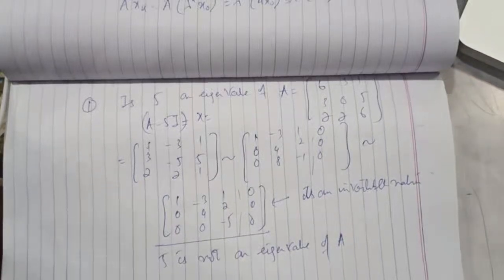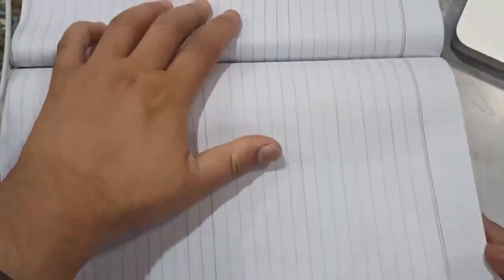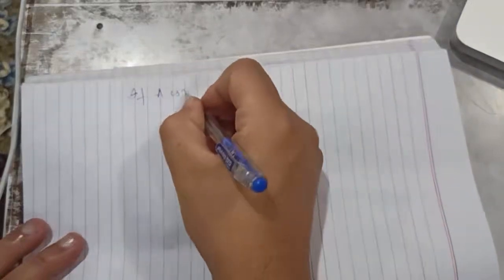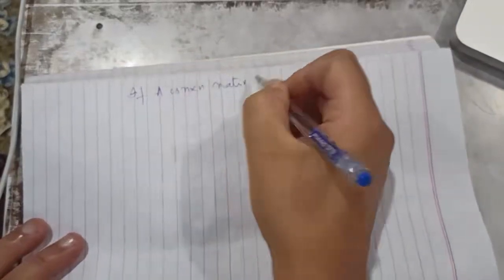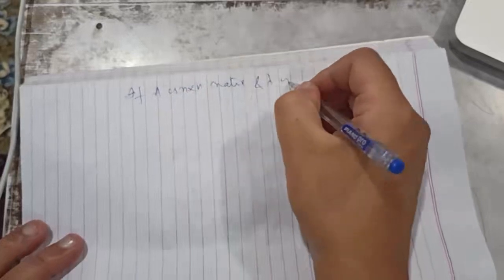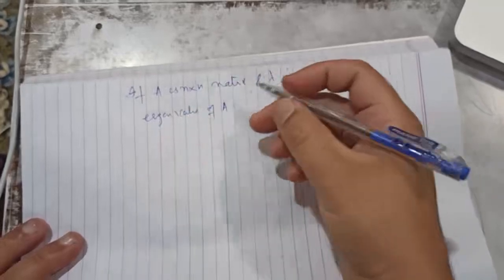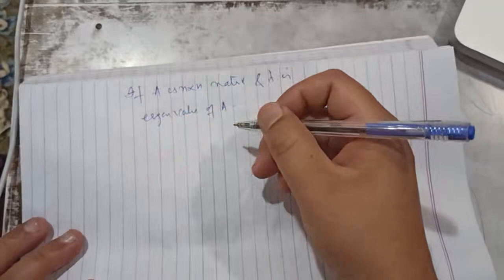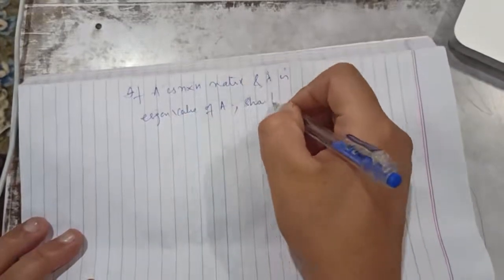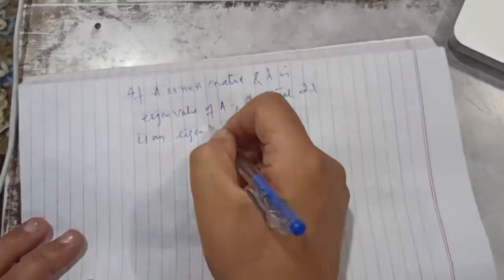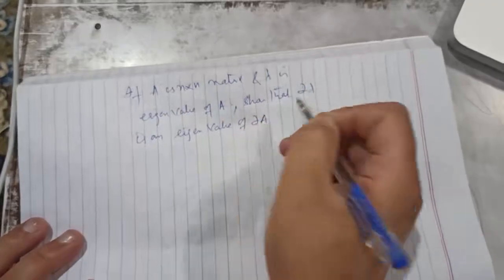Similarly, we can do another example. You can say that if A is an n by n matrix and lambda is an eigenvalue of A, now we can show that 2 lambda is an eigenvalue of 2A.